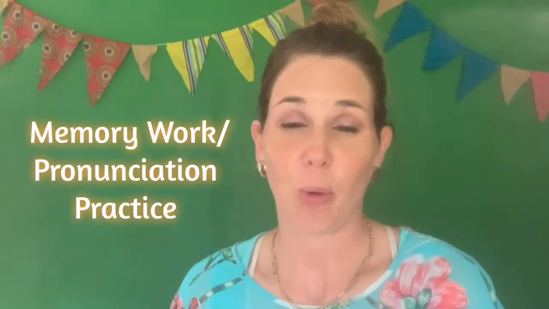Today we're going to be looking at a memory work strategy for pronunciation practice. This is some sort of drill that you might use in your language class that focuses attention on pronunciation. You do not want to be correcting pronunciation all the time in all your students, but having designated and focused time where you practice some of the more difficult elements of the language is a very helpful thing to have as part of your routine.